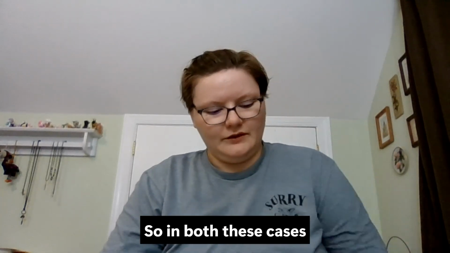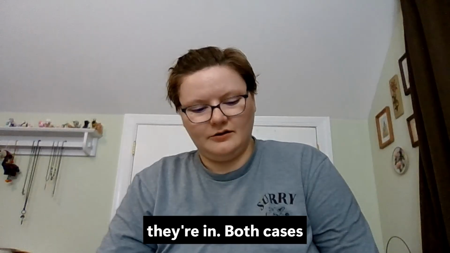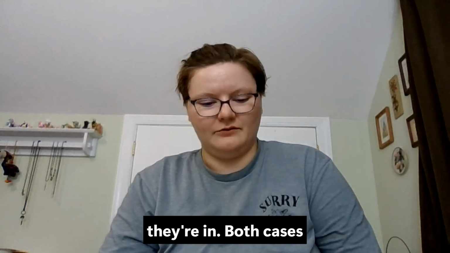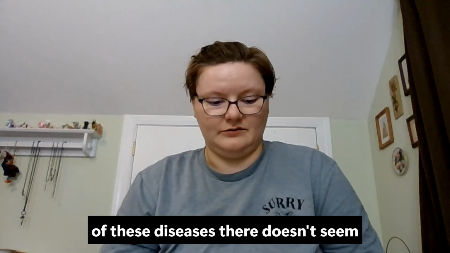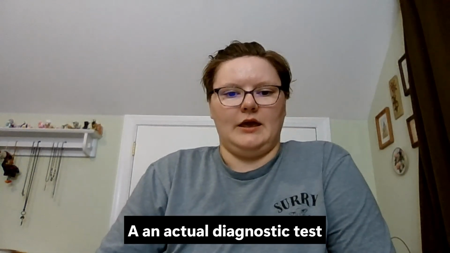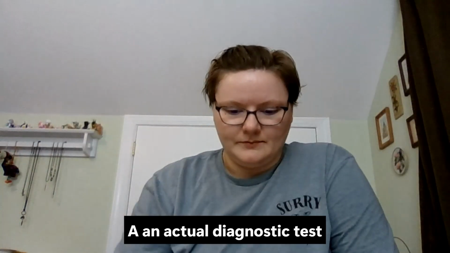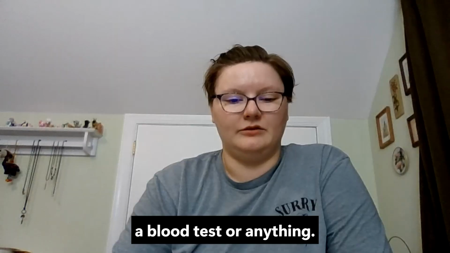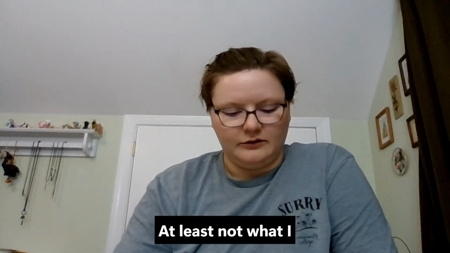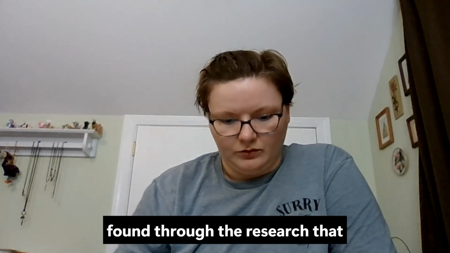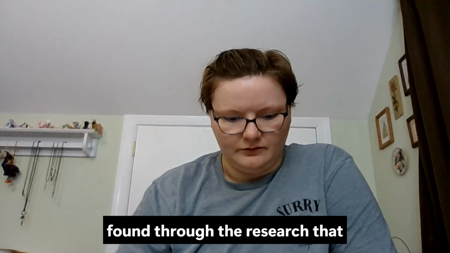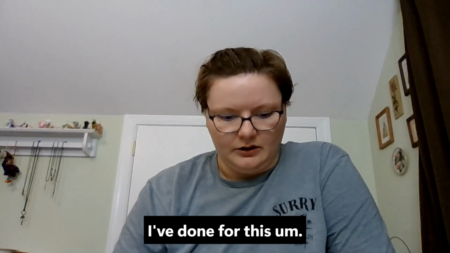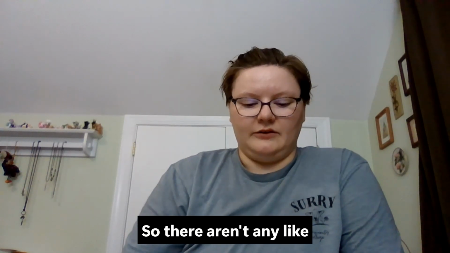So in both cases of these diseases, there doesn't seem to be an actual diagnostic test that can be done, like a blood test or anything. At least not what I found through the research that I've done for this. So there aren't any tests that you can do.